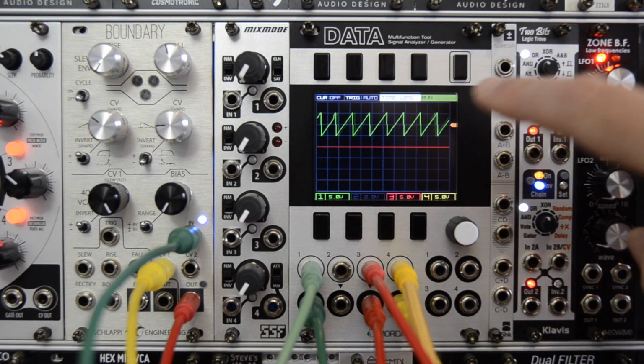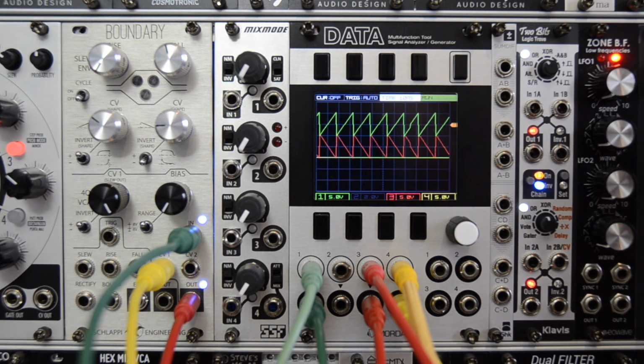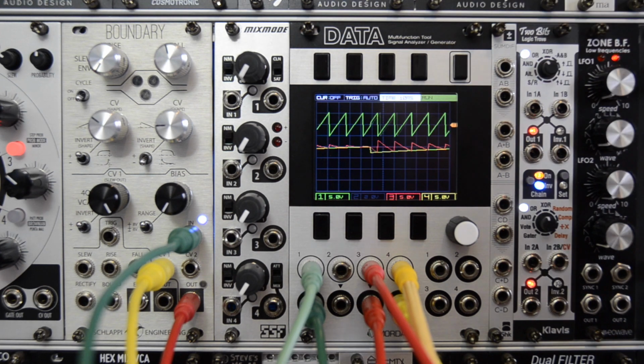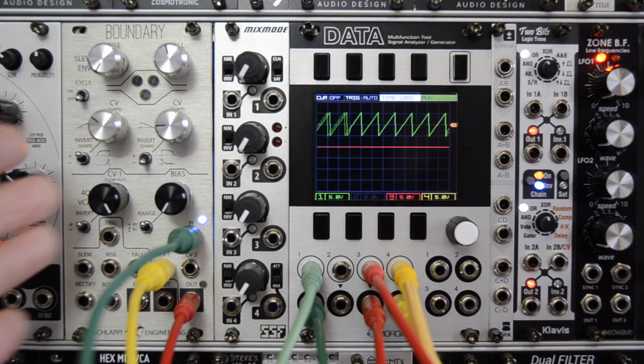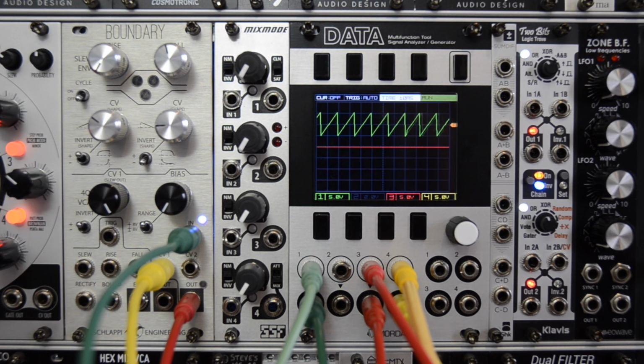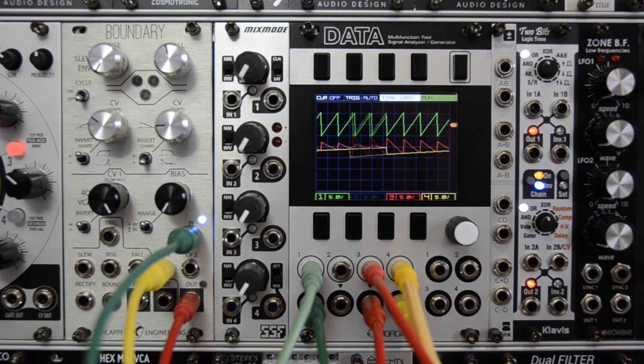And I hope that you can also see that the saw wave is getting inverted. So whenever you use a negative CV signal to modulate a 4-quadrant multiplier, the signal coming out of it will be inverted.